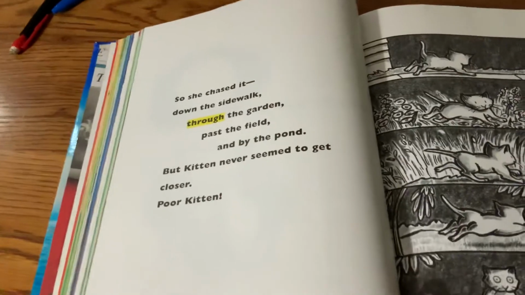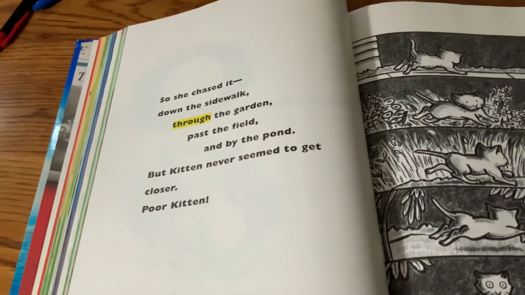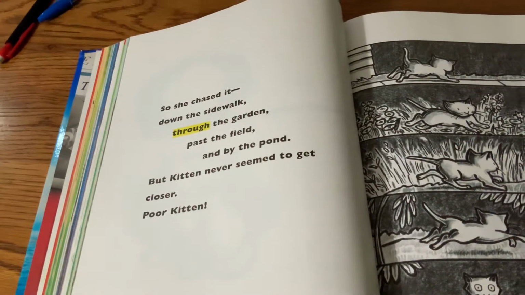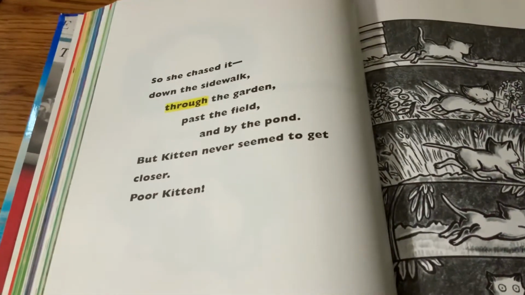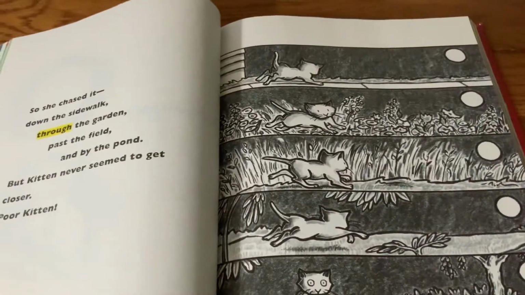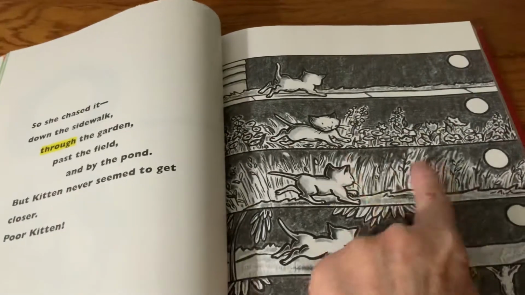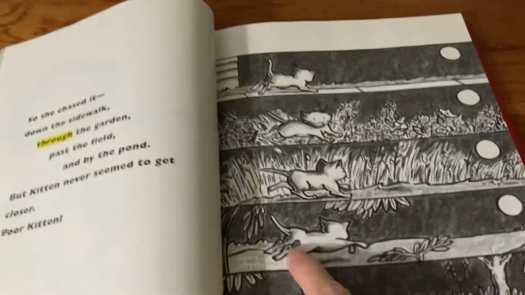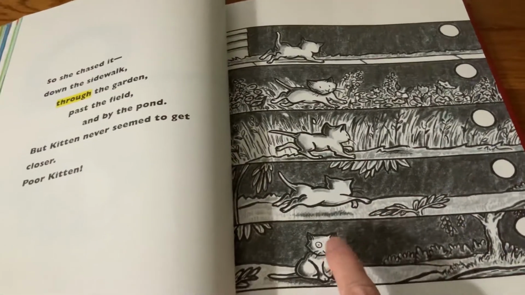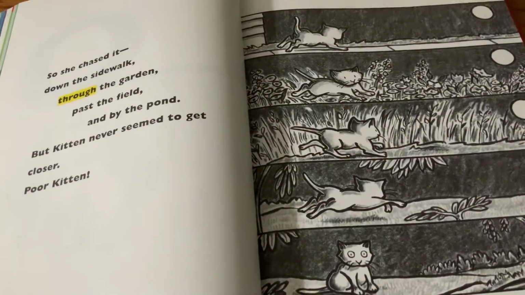So she chased it down the sidewalk, through the garden, past the field, and by the pond. But Kitten never seemed to get closer. Poor Kitten. So look at the pictures over here. So she's chasing it down the sidewalk, through the garden, past the field, and by the pond. But she never seems to get any closer. Okay.